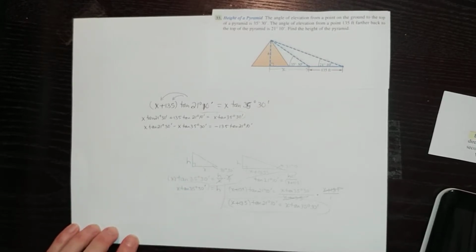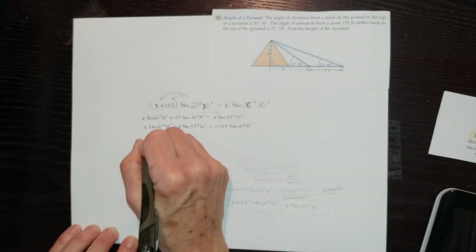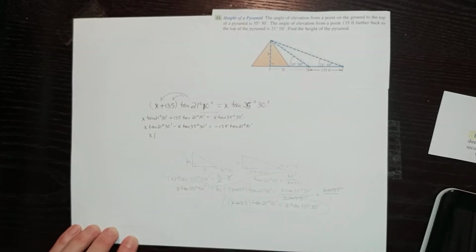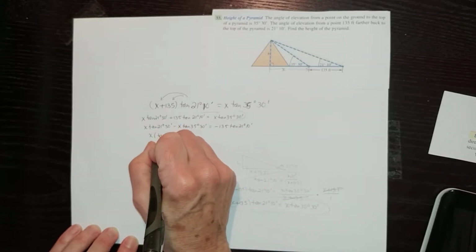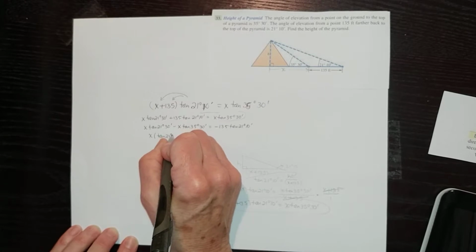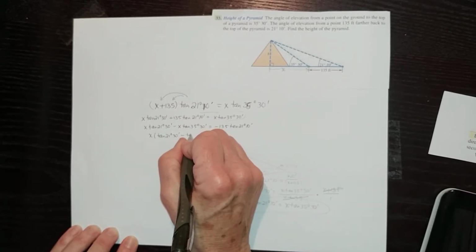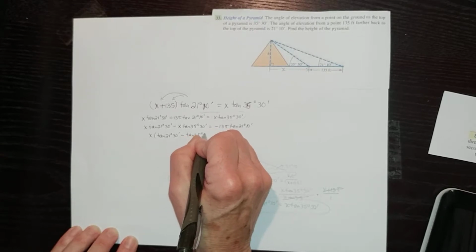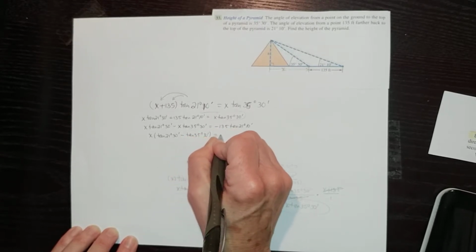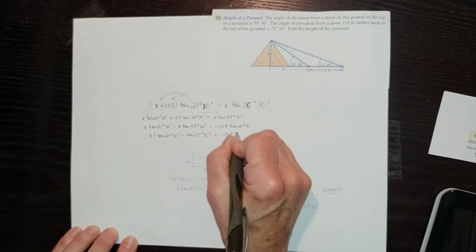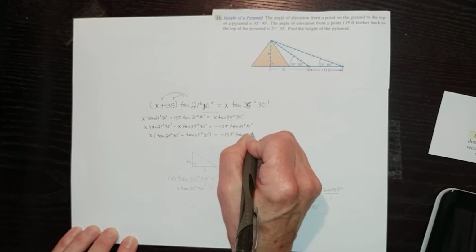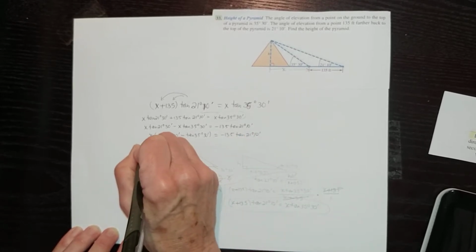This is a tool that you'll use quite often in pre-calculus, trig and calculus: factor out your x term, so you just have one x. Then you're left with x times tangent 21 degrees 10 minutes minus the tangent of 35 degrees 30 minutes is equal to negative 135 tangent of 21 degrees 10 minutes.